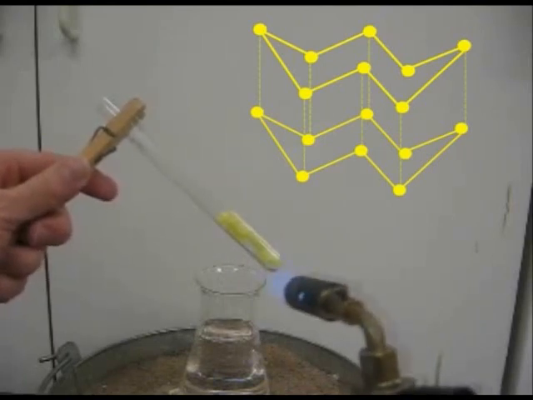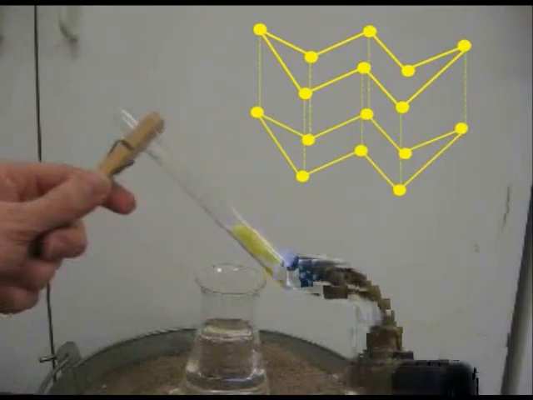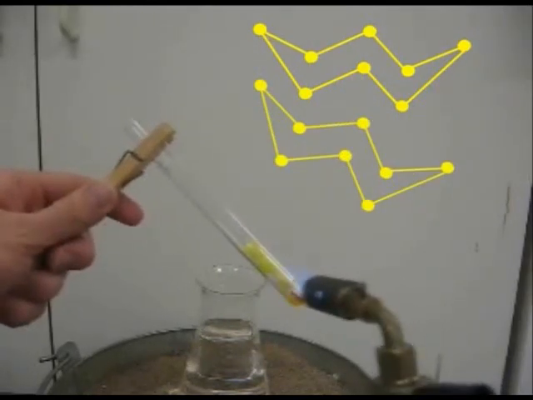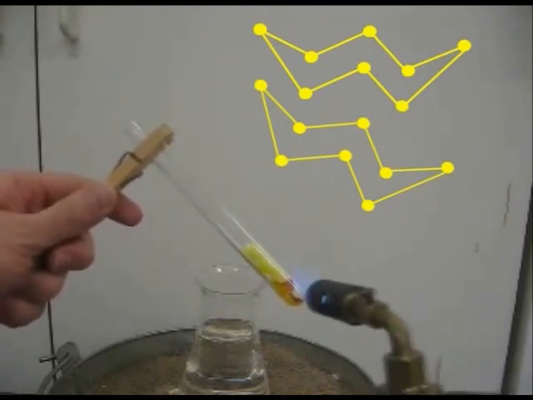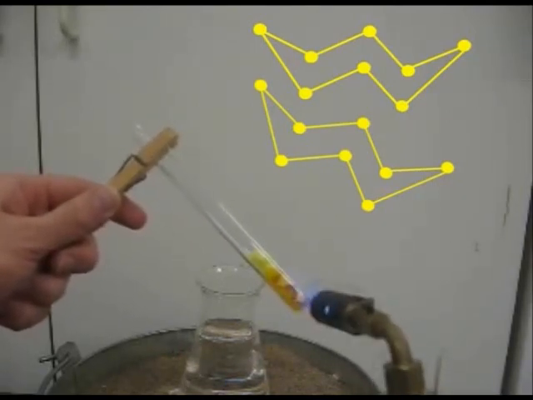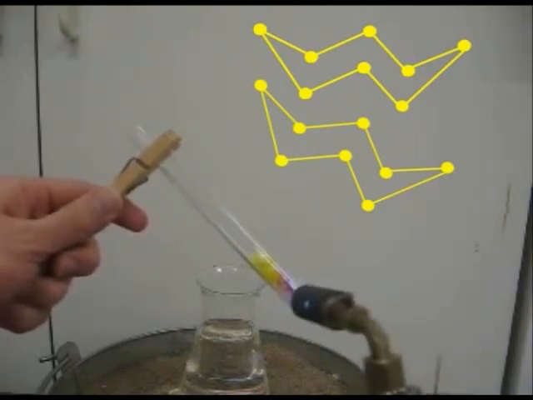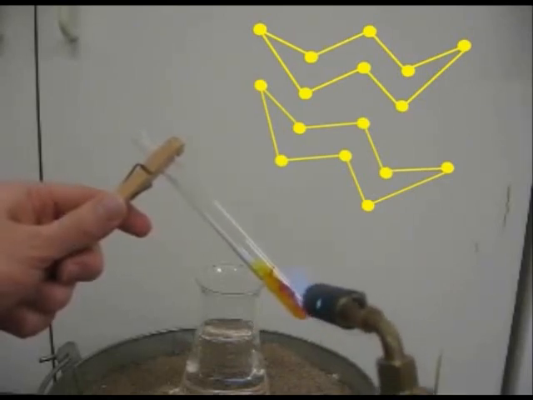When sulfur is heated, it melts at 113 degrees Celsius to a clear pale yellow liquid that flows easily. At this point, intermolecular forces are broken, separating the individual molecules, resulting in liquid sulfur. On further heating, the liquid darkens, becomes very viscous and hardly flows.